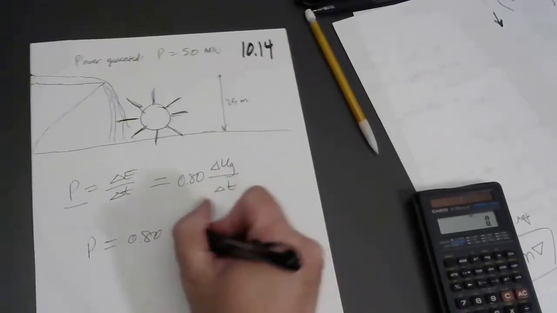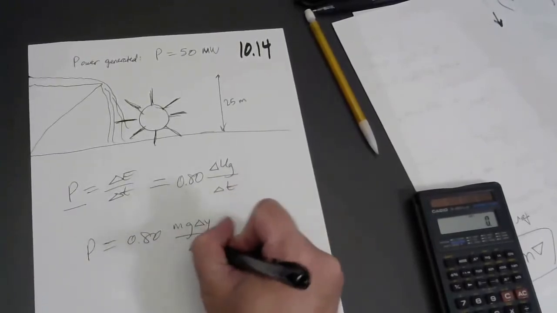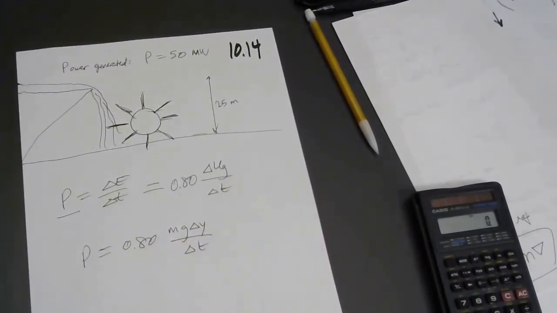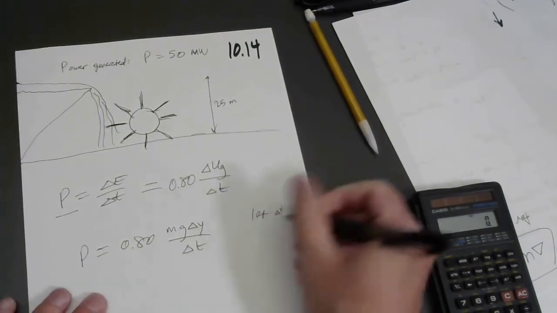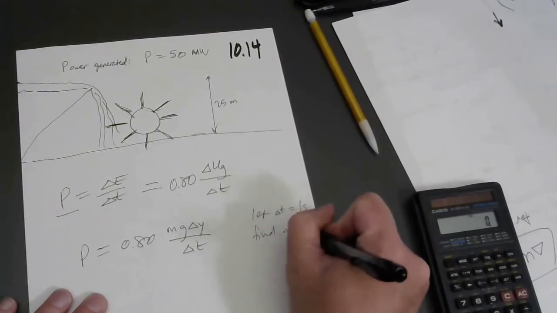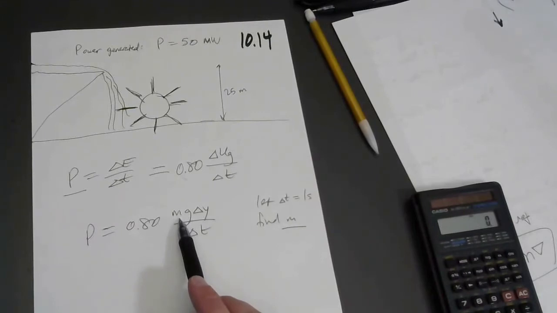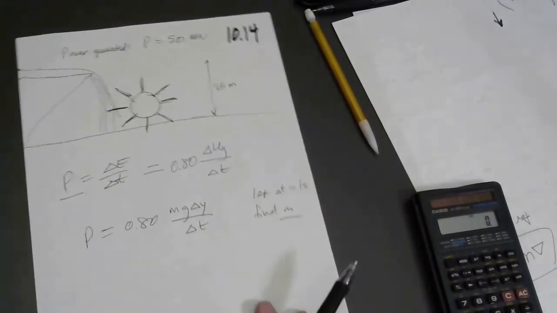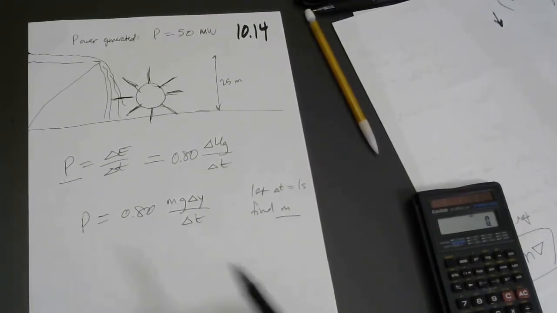And here's where we can use mg delta y for our change of potential energy. Now, what do they tell us about the amount of water falling? Yeah, how many kilograms must pass through the turbine each second. So let delta T equal 1 second, and then find the amount of mass. How many kilograms does M have to represent, excuse me, in order for this quantity to come out as 50 megawatts.